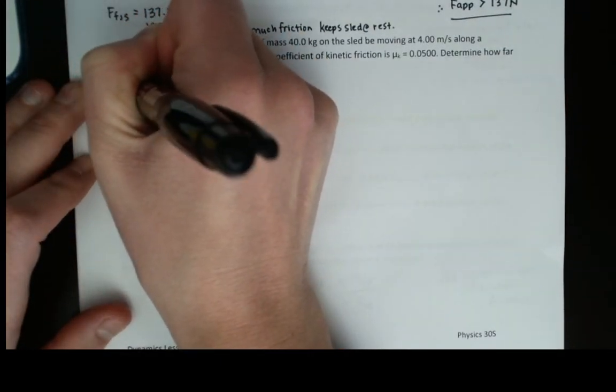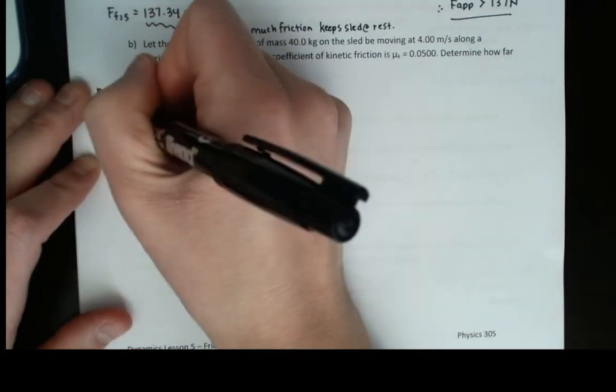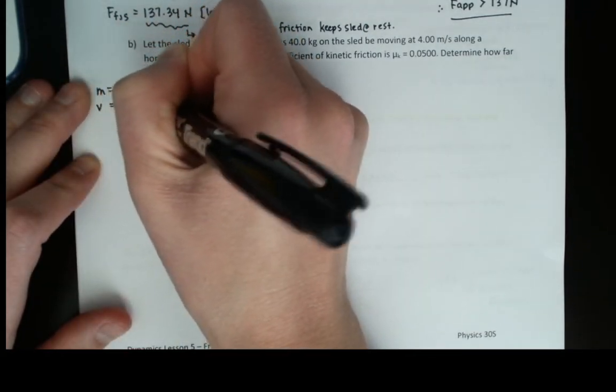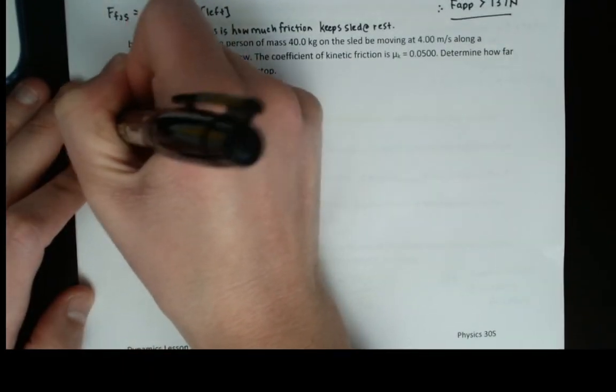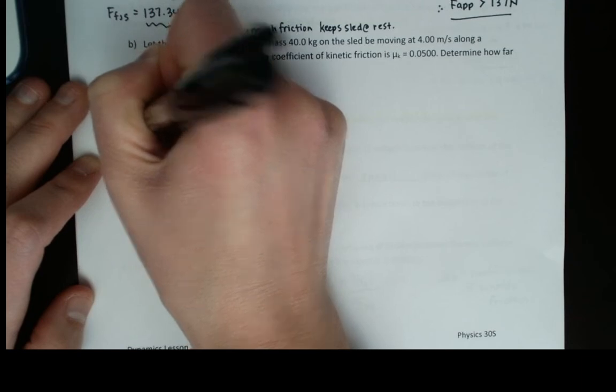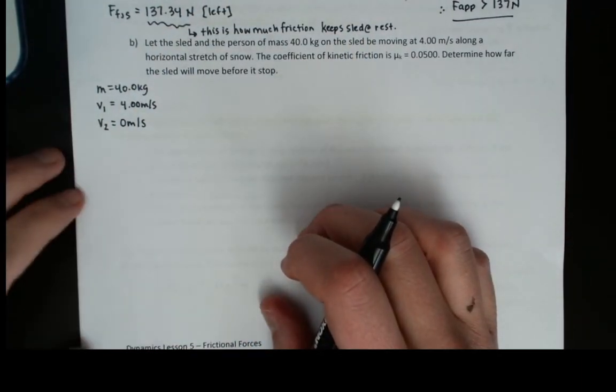Mass is still the same, 40 kilograms. We have a speed of 4.00 meters per second. Okay, it's going to come to a stop. So what that means is this is a V1, and we actually have a V2 of 0. Okay.